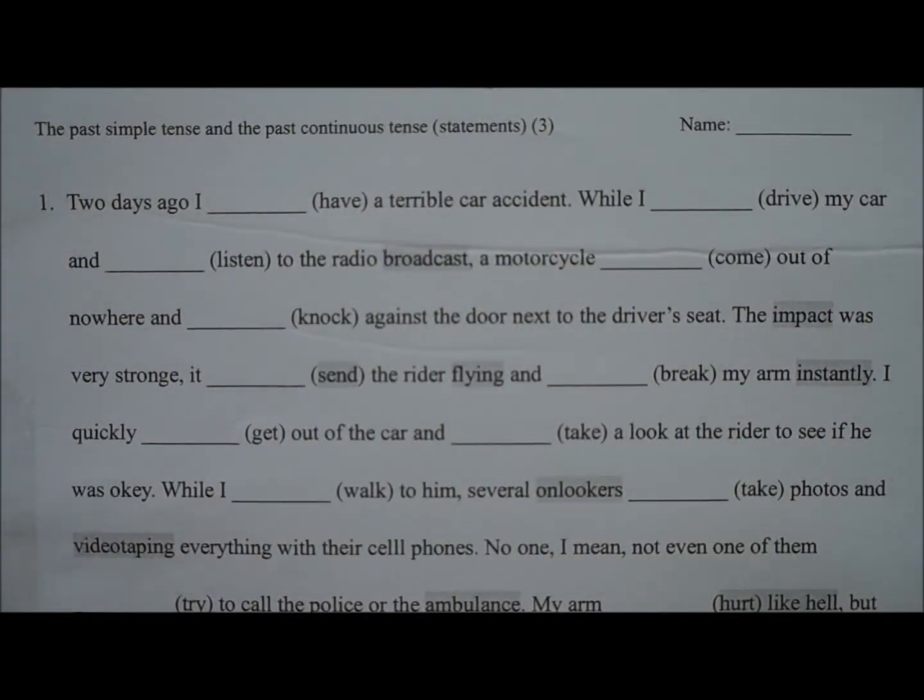Past tense and the past continuous tense, statement 3. In this exercise, we're going to talk about when and how to use the past simple tense and the past continuous tense. As before, we use the past continuous tense to talk about a continuous or long action in the past. We use be, was, were with V-ing. So let's look at the questions.